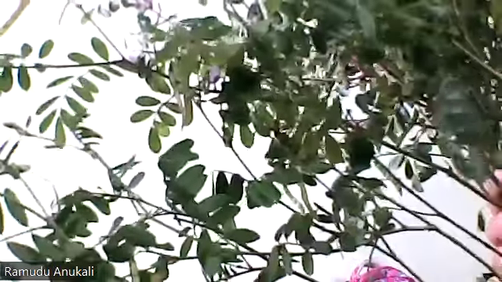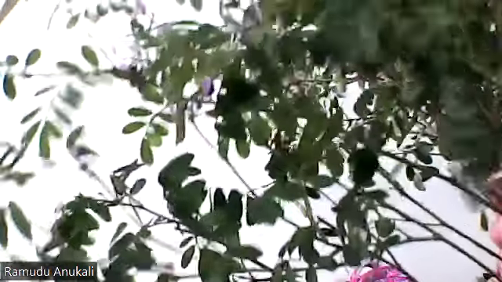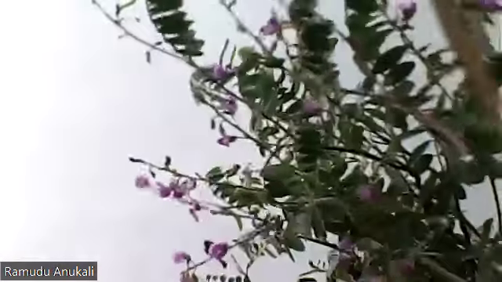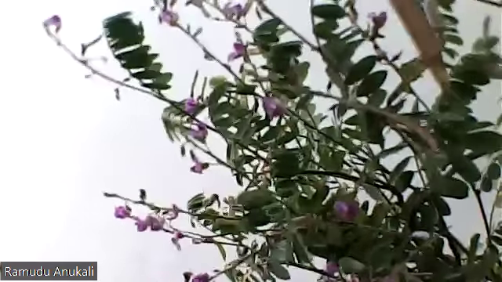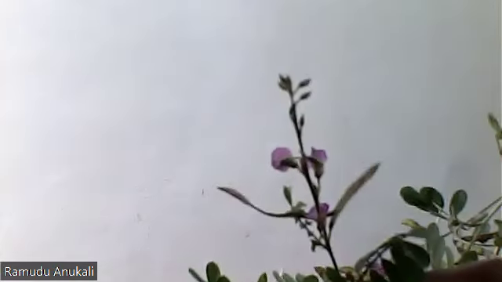So now the floral characteristics. When we see the floral characteristics, and inflorescence means the arrangement of the flowers on the peduncle. So now this is called the peduncle. Here also you can see this is a peduncle. Peduncle means the branch which bears the flowers.